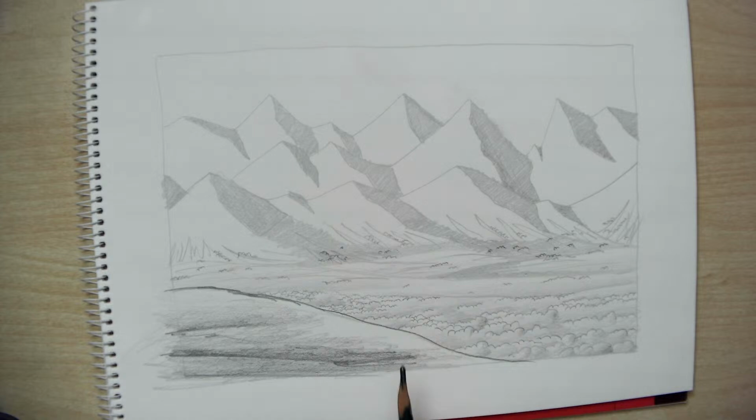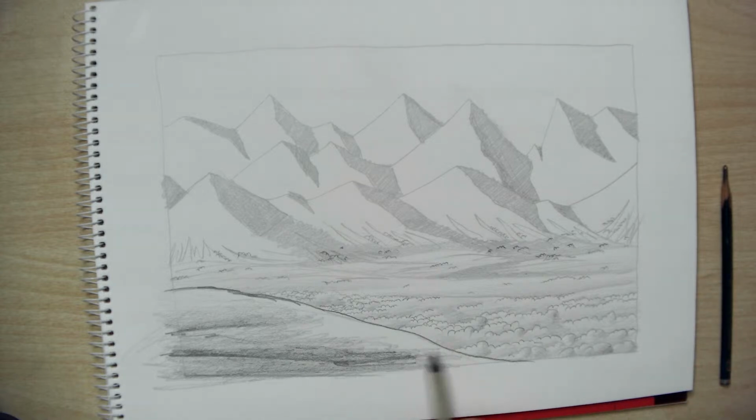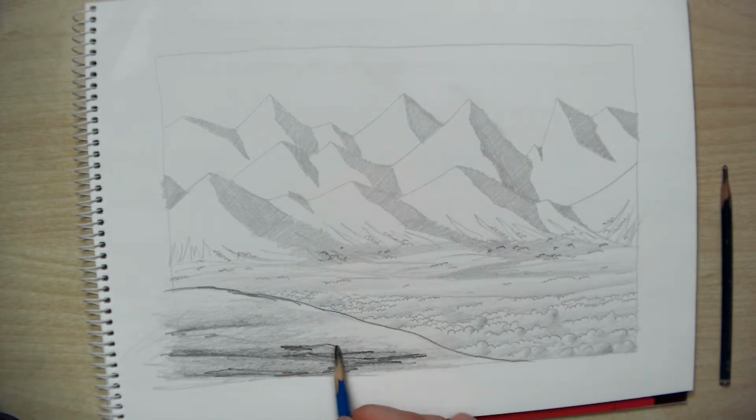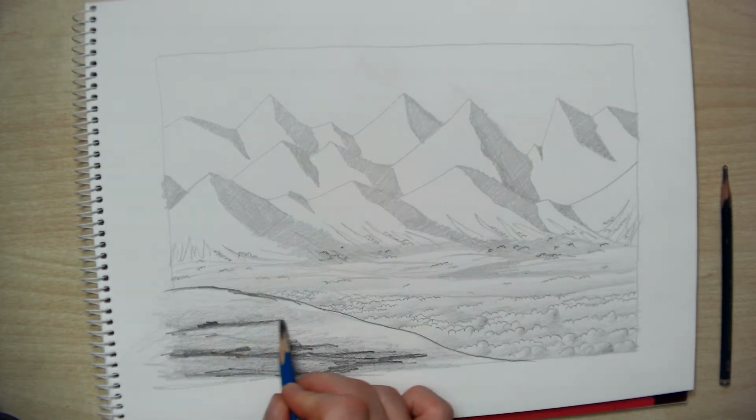Okay, now let's get the blending stump and drag some of that graphite over to the edge so we've got some definition there as well. Okay, and now let's take the 7 or 8B pencil in this case and just go into those dark areas and give it some more lines to get some more detail in there.